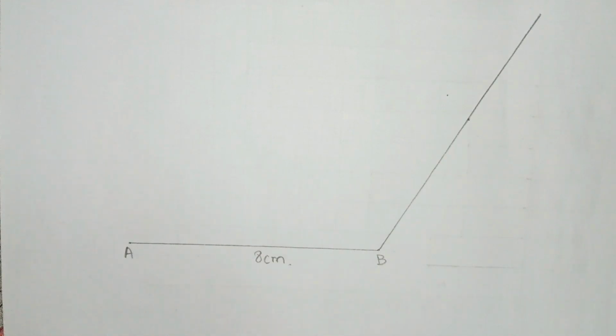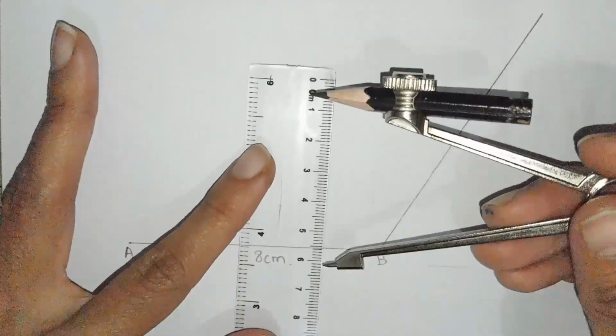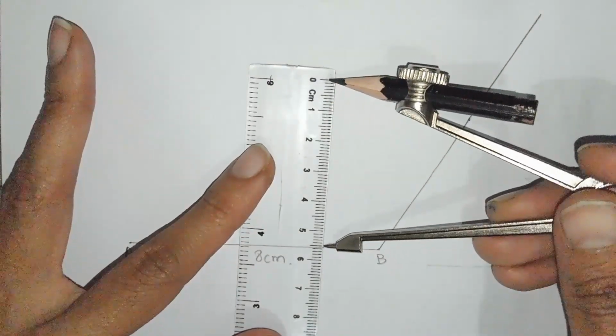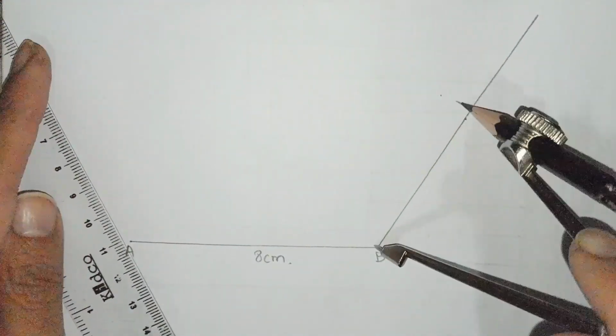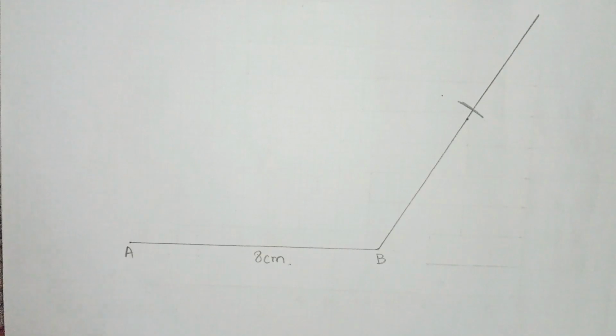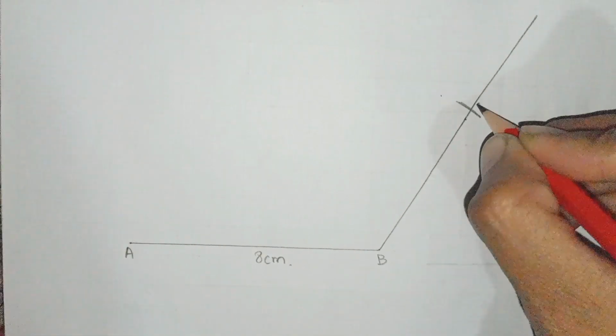For this, I am opening the compass of 5.5 centimeter. You can see this is the 5.5 centimeter. Taking B as center and mark at point C. This is the point C.